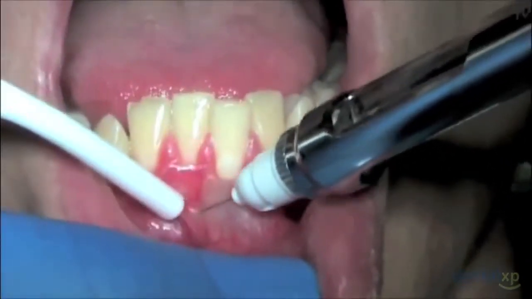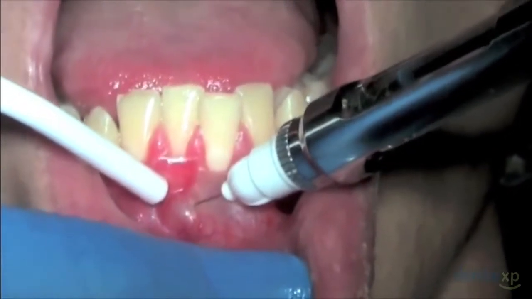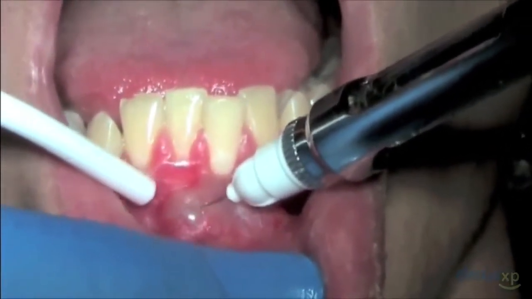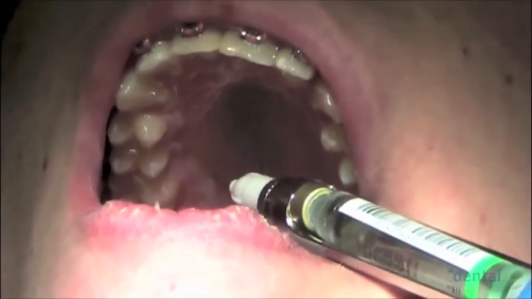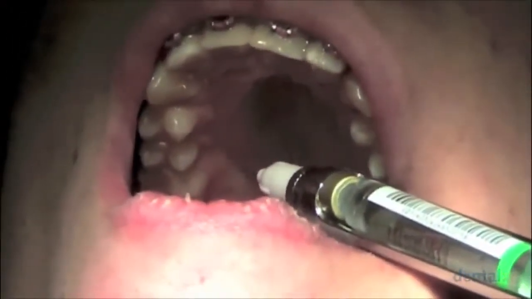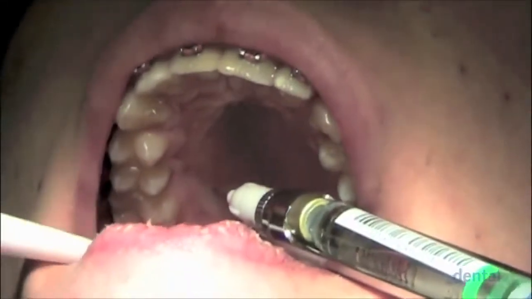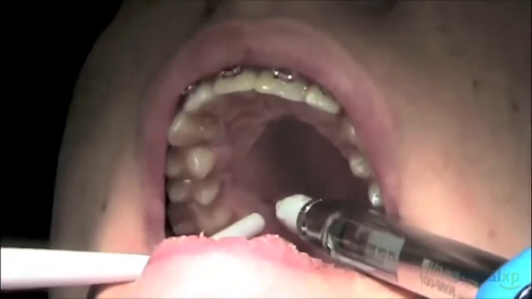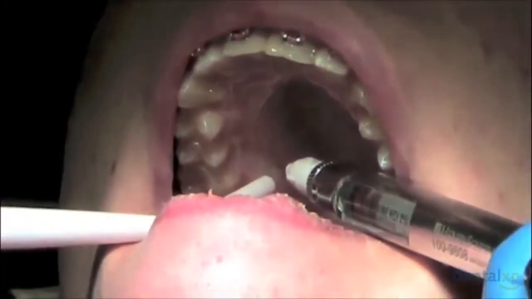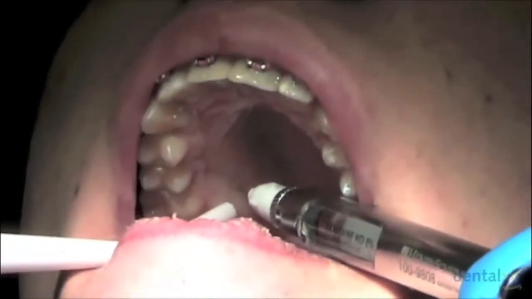As we're infiltrating around the facial surfaces of the incisors, you can see how the mucogingival line goes straight through the gingival margin of tooth number 24. You can also note the location of the high midline frenum attachment as well. For the palatal injections, we're using 2% lidocaine with 1 to 50,000 epinephrine to aid in vasoconstriction.